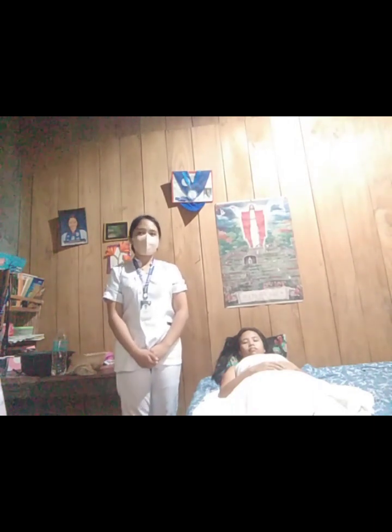And now we're going to gather all the necessary equipment to streamline the process and ensure efficiency. Then the next is, we're going to provide privacy by closing the window and the door so the client can feel comfortable throughout the procedure. And now we're going to offer a bedpan or urinal to address client elimination needs and prevent discomfort.